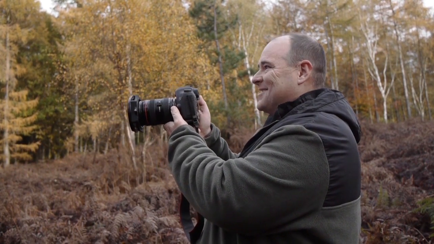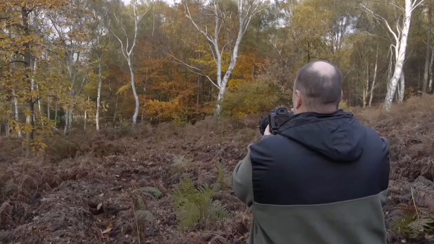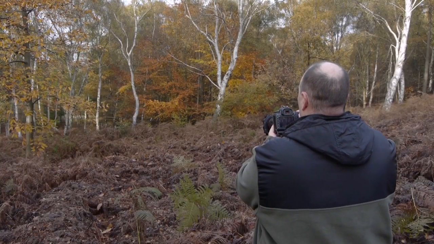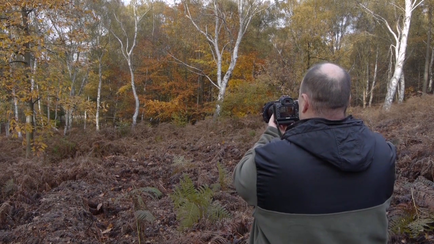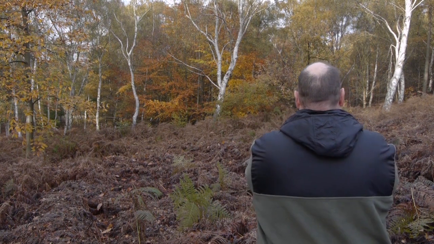Wow, the light has just exploded. I was going to say the colours seem to have increased a little bit. Yeah, so I'm just going to go narrower on my aperture, adjust my shutter speed, because it's got brighter, but we've got real bursts of light now.